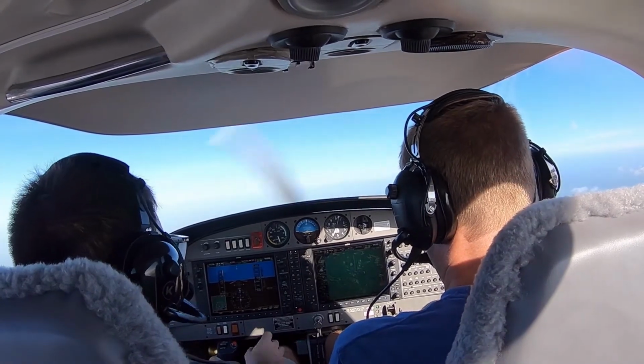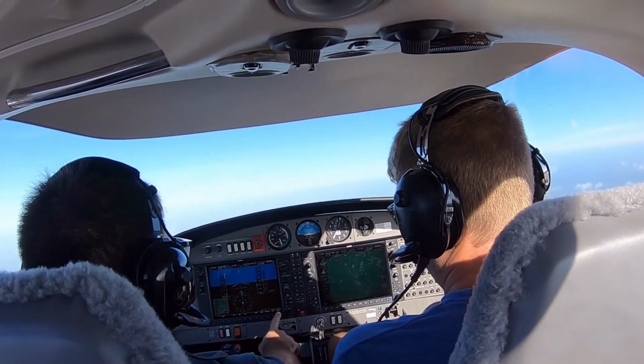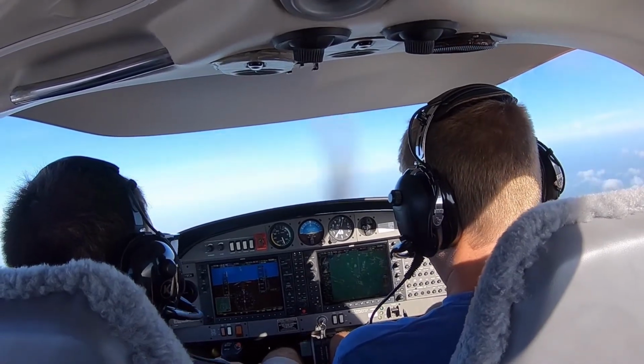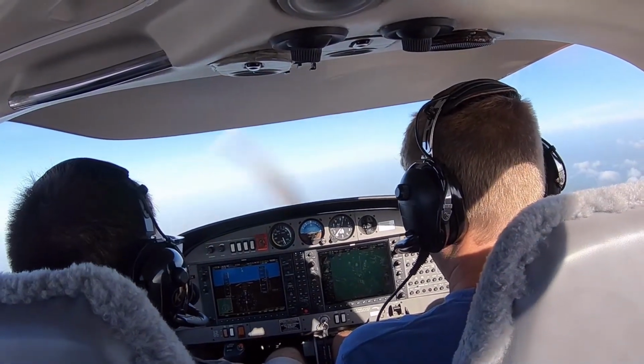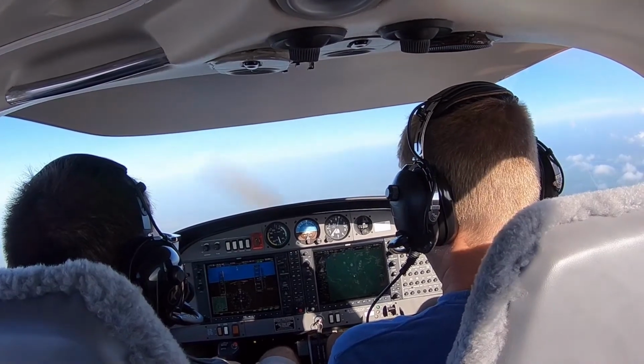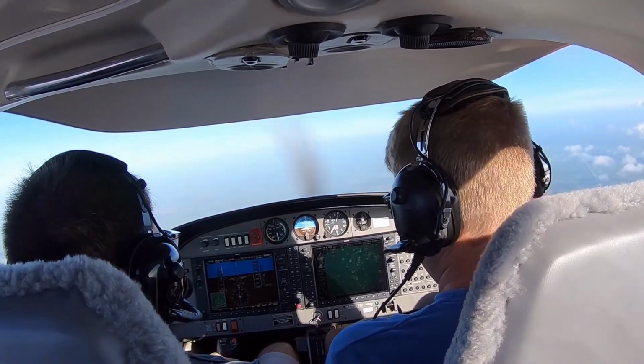I didn't realize this one's UTC. Delta 4 Tango Tango, traffic 12 to 1 o'clock, 4 miles maneuvering. They're currently westbound, indicates 3,300. Looking for traffic, 4 Tango Tango.